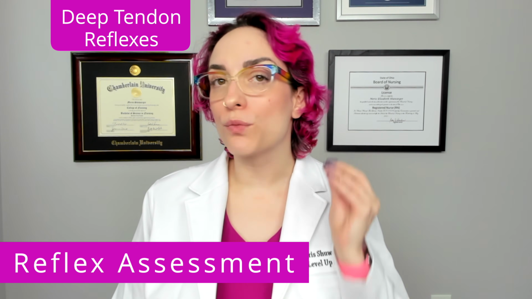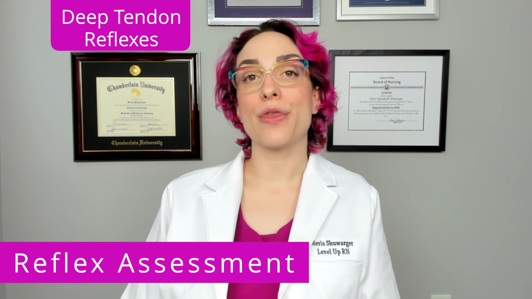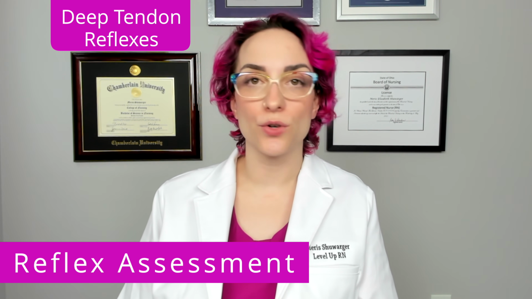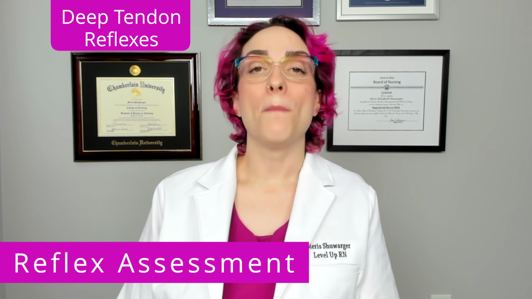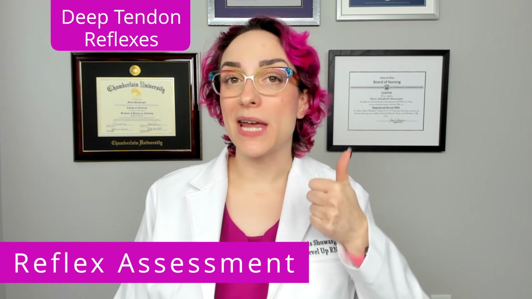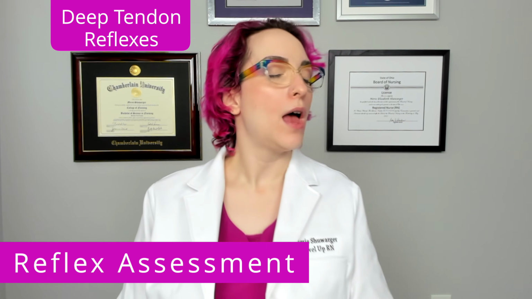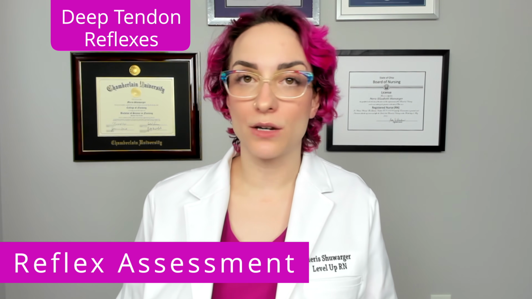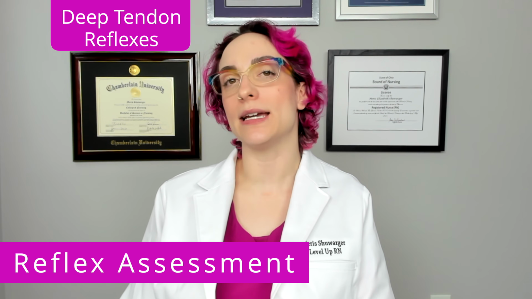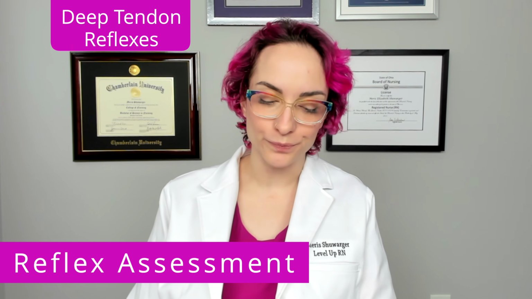Now, I want you to really hear that, because remember that muscle strength is also graded on a similar scale, but that one we expect it to be higher. We expect 5 out of 5 to be the strength that you have, but not for deep tendon reflexes. Those are going to be 2+ as the expected or normal value.